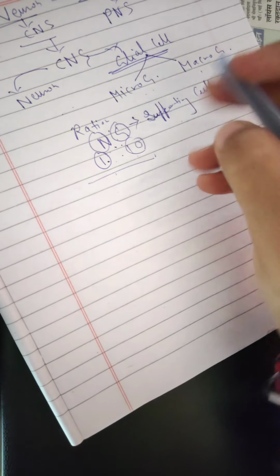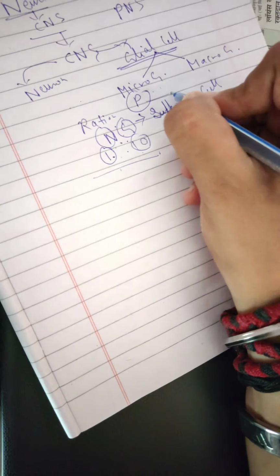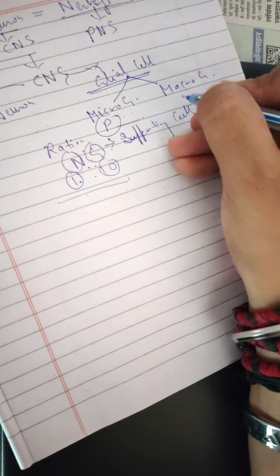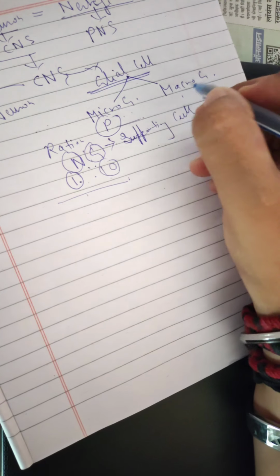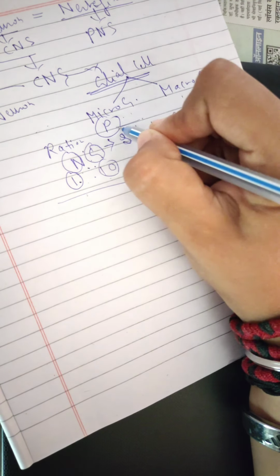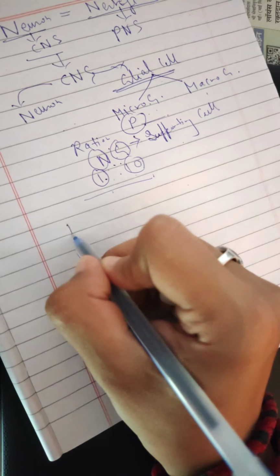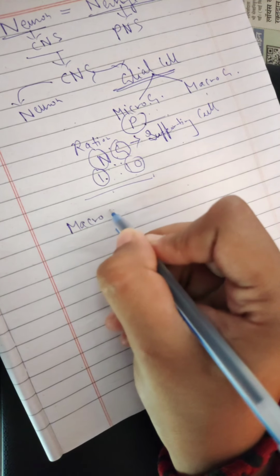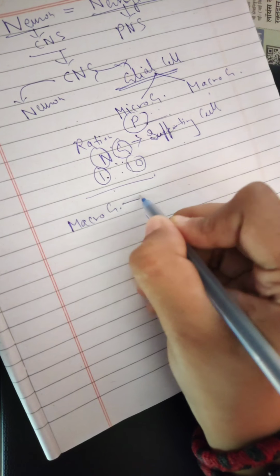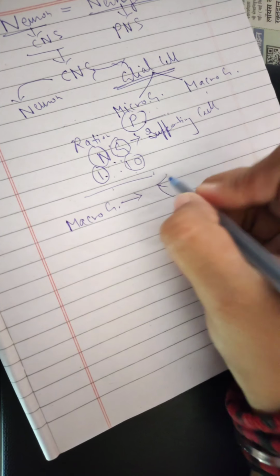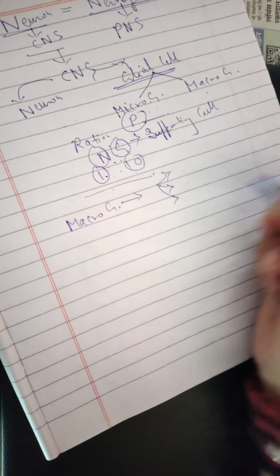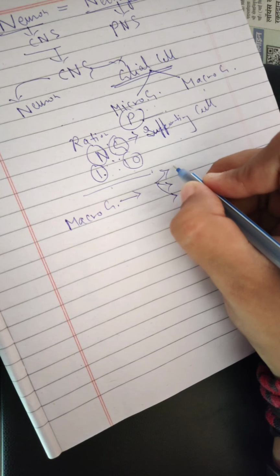Macroglia have the function of phagocytosis. I am not going to write it, because you just have to focus on understanding. There is a phagocytosis function of macroglia. Now, in brief, I am going to explain macroglia. It is of three types, which means three things I am going to include in this.